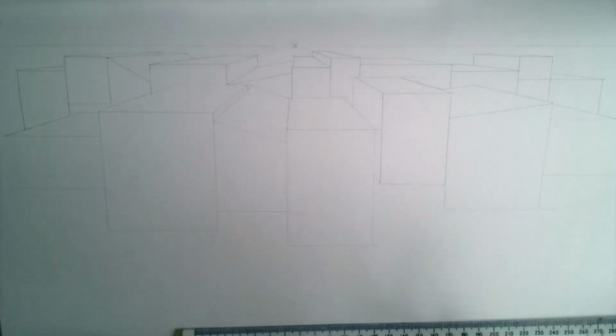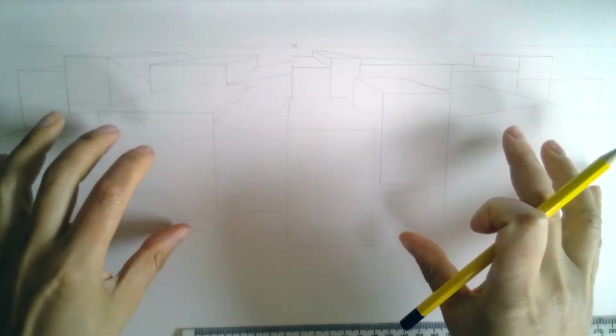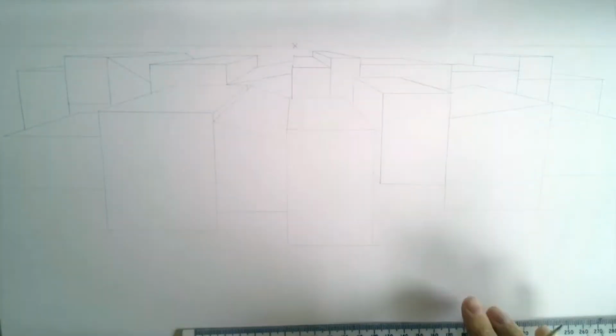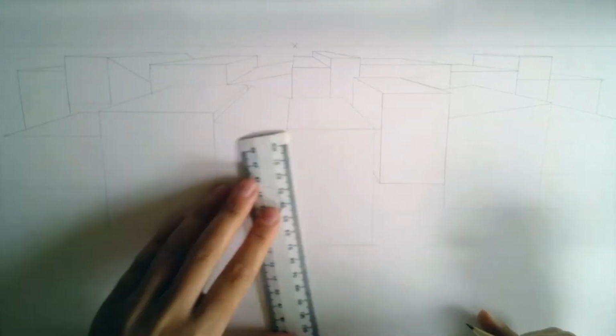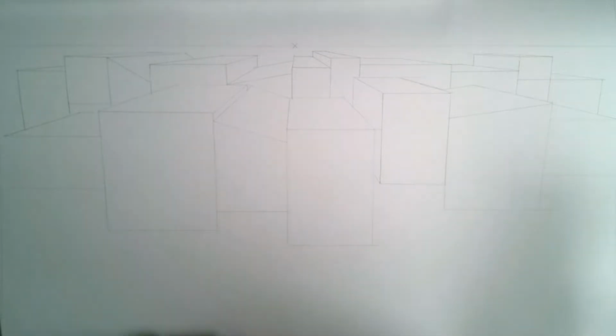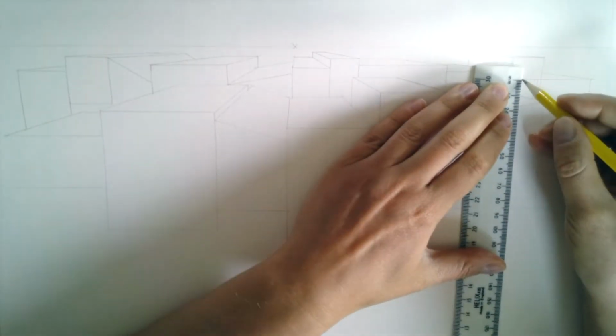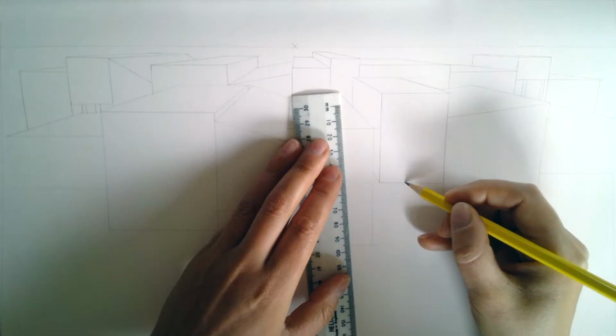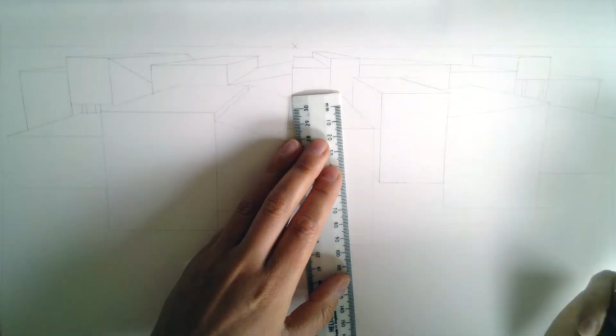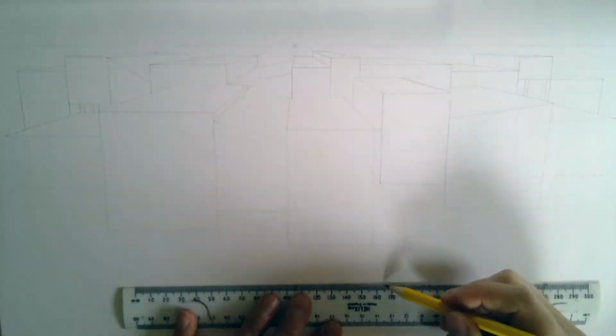Okay, it's almost like I've got two streets, one in front of the other now. So what I can do now is decide whether I want to have some stilts on some of these buildings or some stairs. If you want to have some stilts, you can mark them out very lightly on the bottom of the buildings.